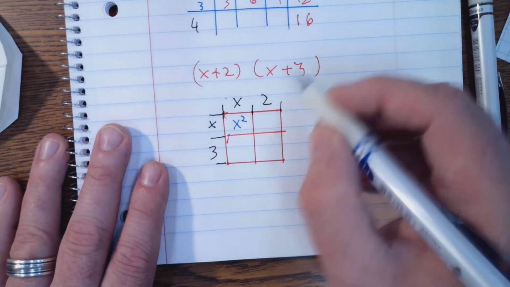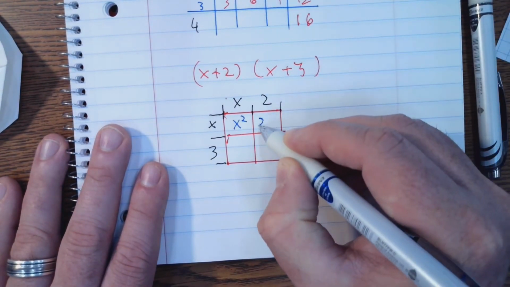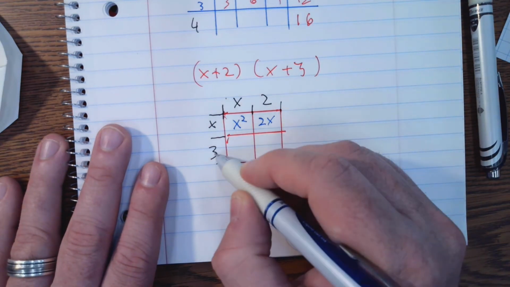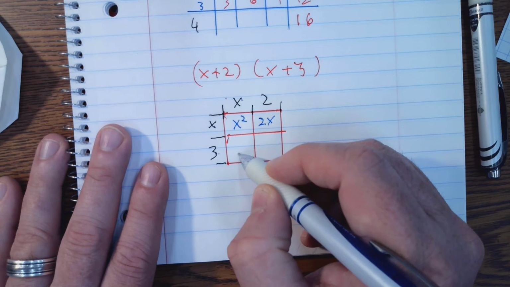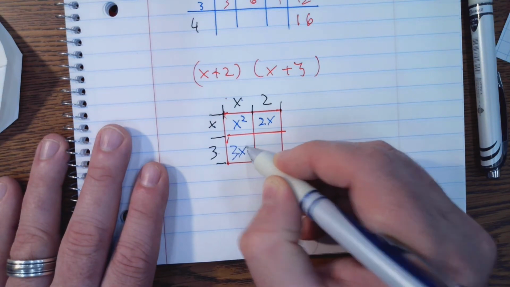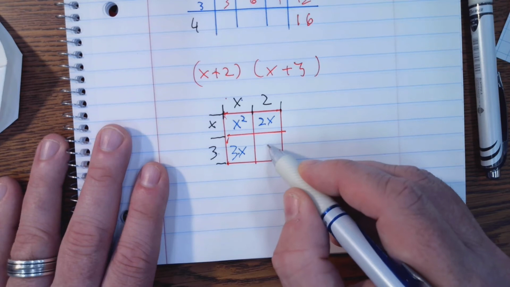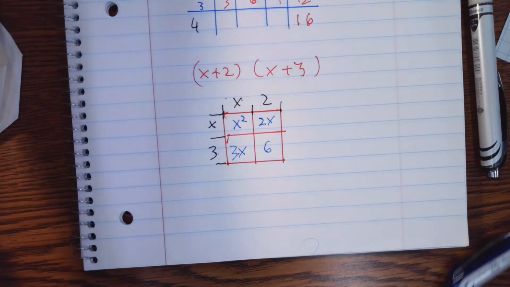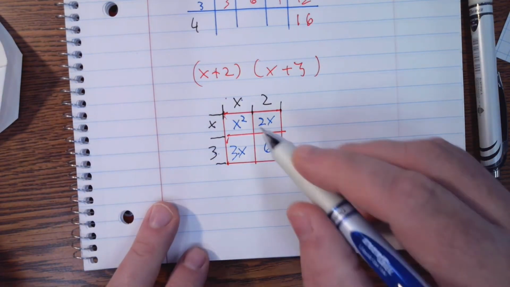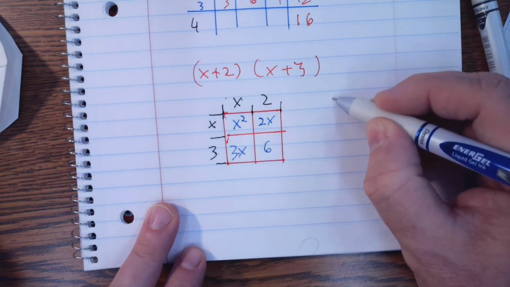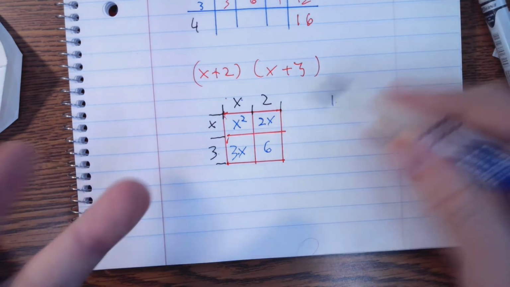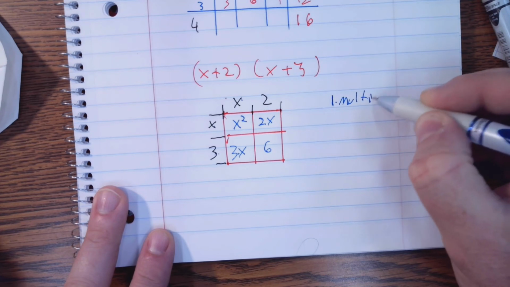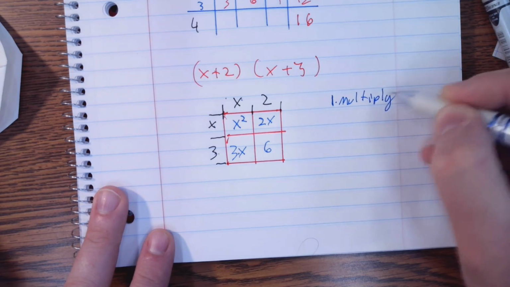X times 2. That's it, right? 3 times x, right? And 3 times 2. Okay. So basically our first step here is just do the times table. Just basically multiply. And then there's a second step. And that's it.